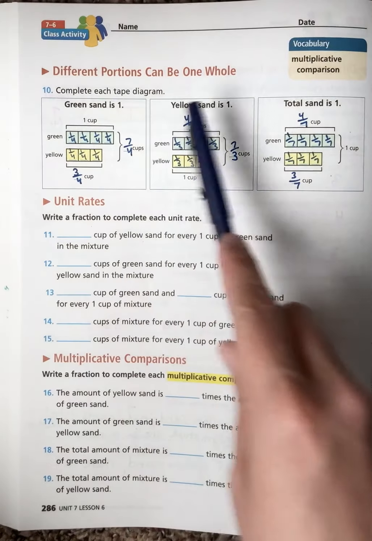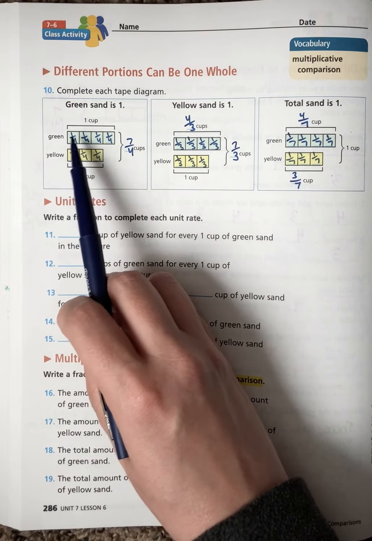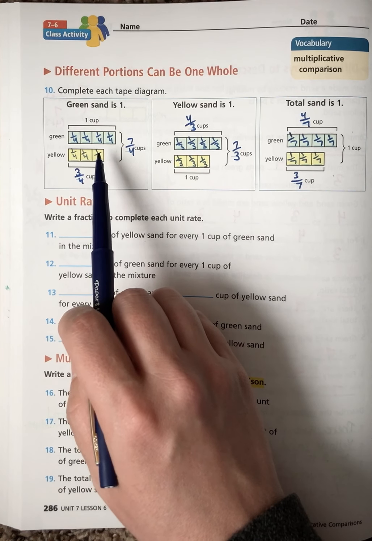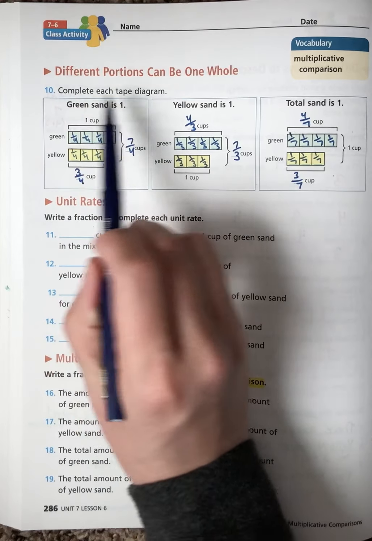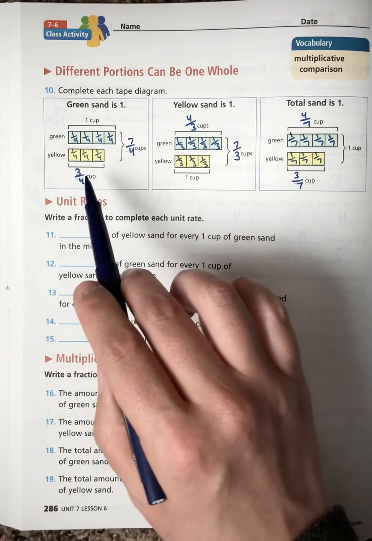Okay, so these are 3 totally different situations. They all have the same ratio of 4 parts green to 3 parts yellow. It's just that there are different unit rates. Like in the first one, your green sand is all worth 1 cup, so you had to determine how much yellow there was.